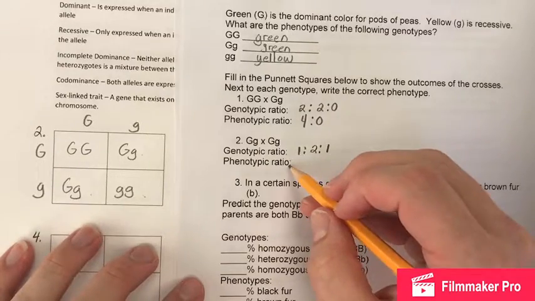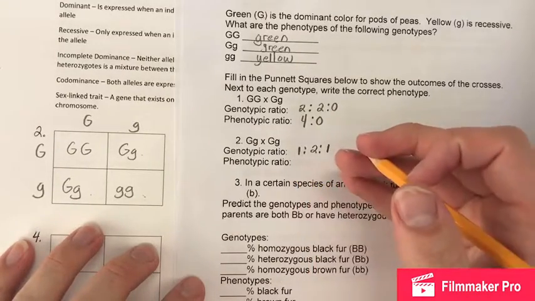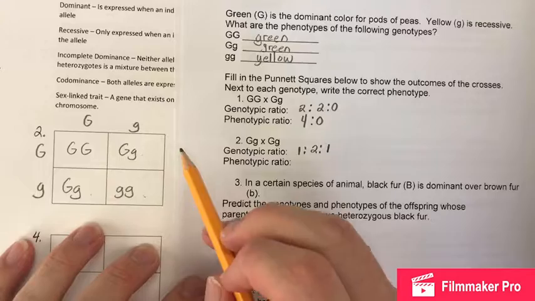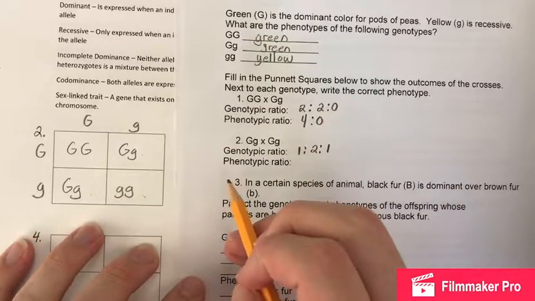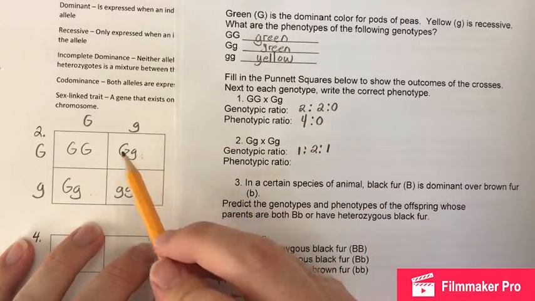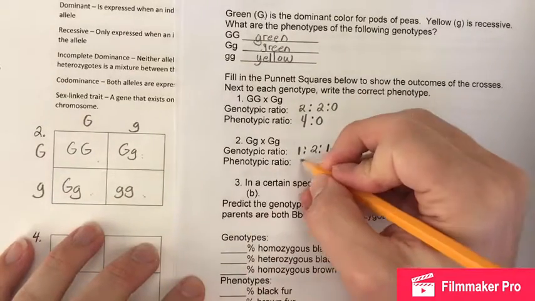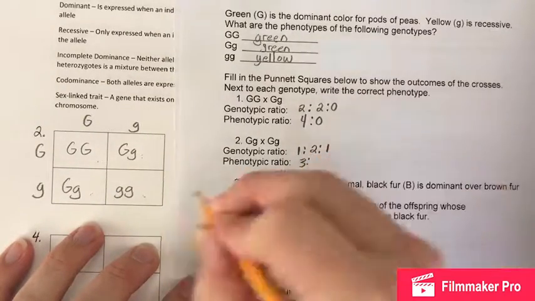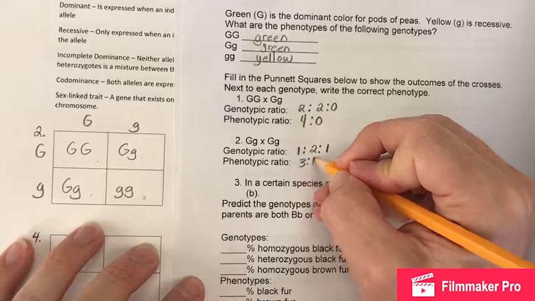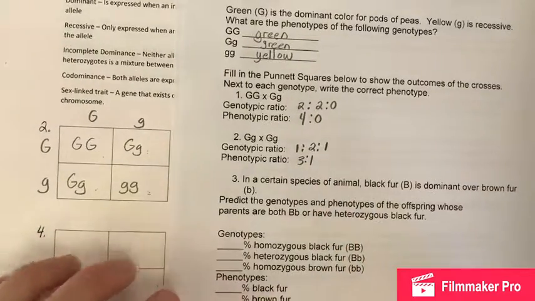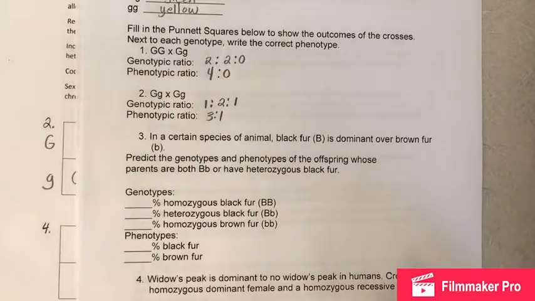So we can now look at our phenotypic ratio. So how many green and then how many yellow? So if they have at least one dominant allele, they're going to be green. So we have 1, 2, 3 green, and then 1 yellow because it's homozygous recessive. Okay. So now let's take a look at number 3.